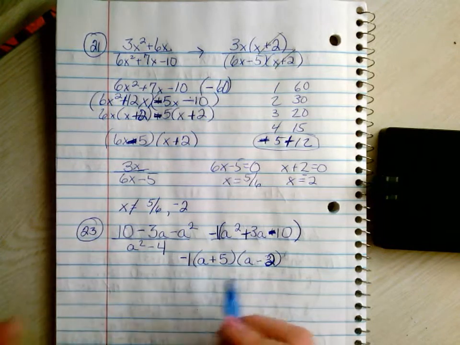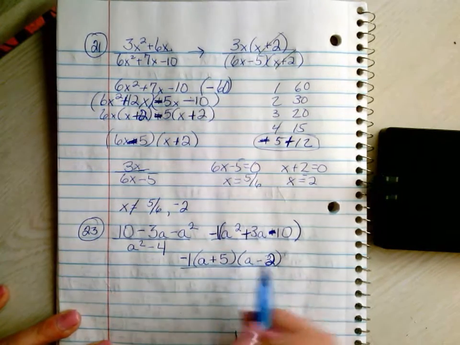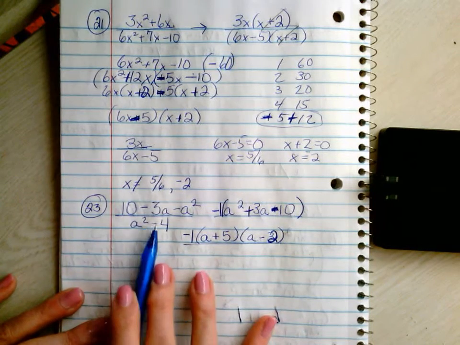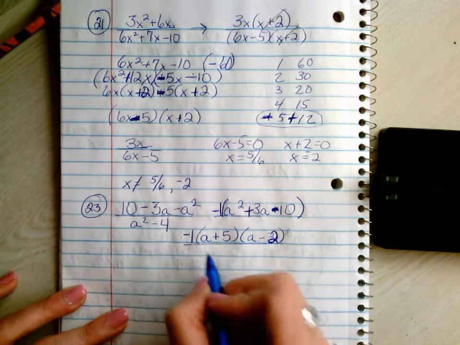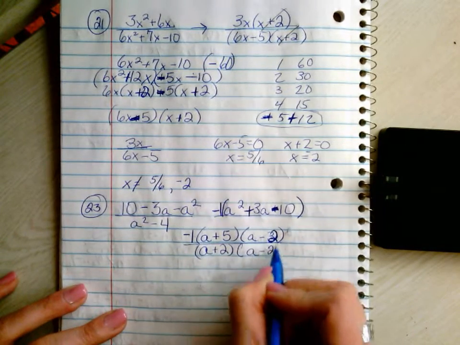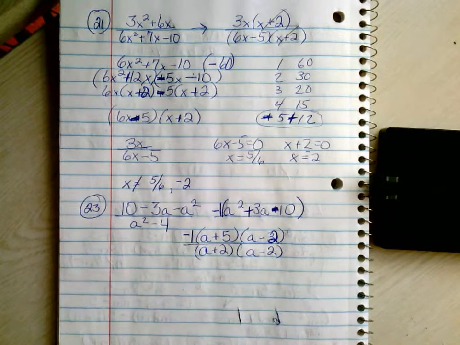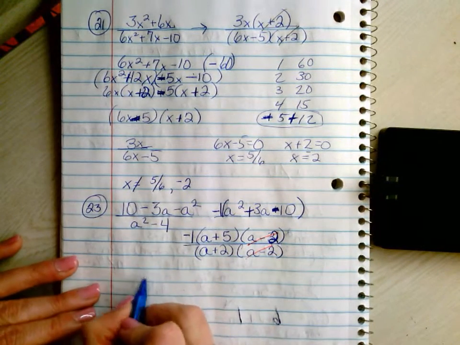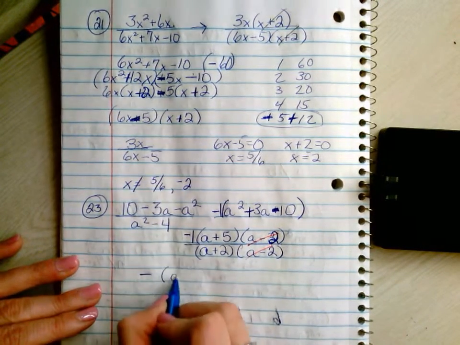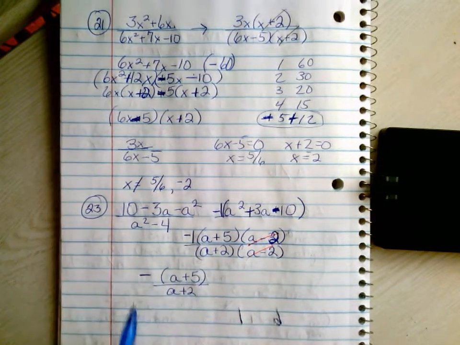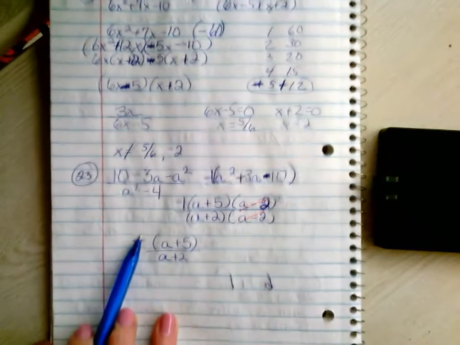Okay? The bottom is a what? What kind of pattern is this? Difference of squares. Good. A plus 2, a minus 2. Now we've got some stuff that matches. Boom, boom. So it is negative, a plus 5, a plus 2 over... and you could just leave that negative hanging out there, just like that.